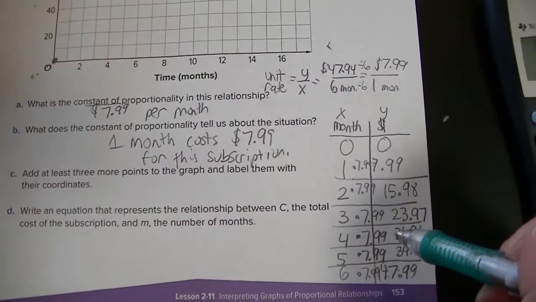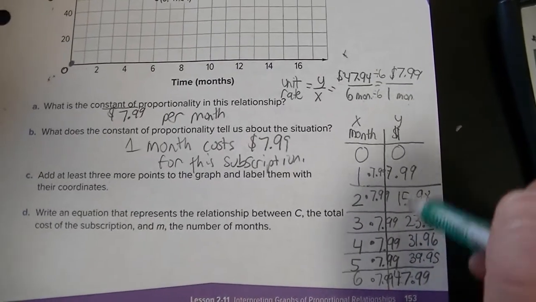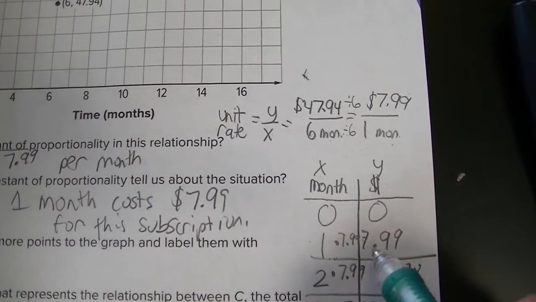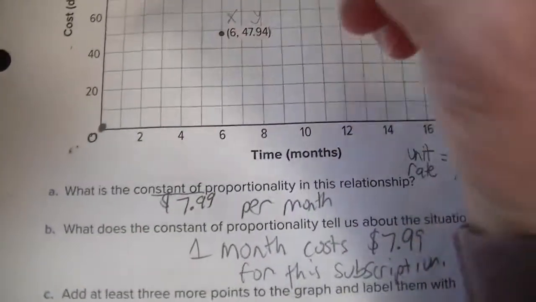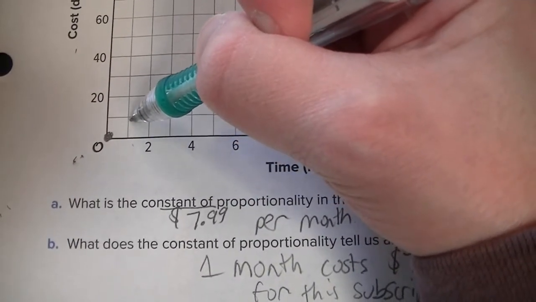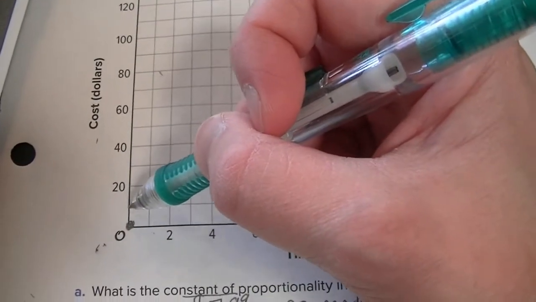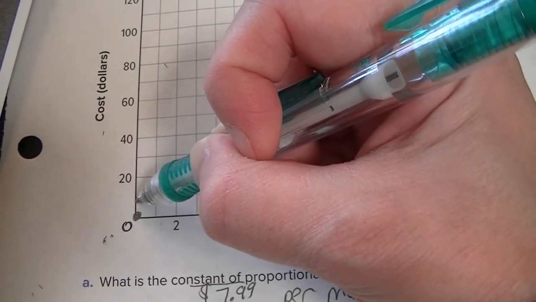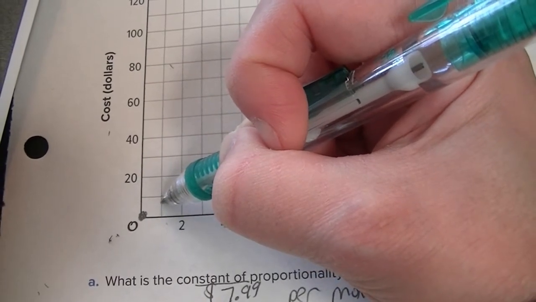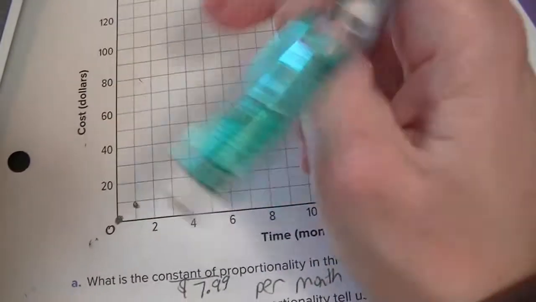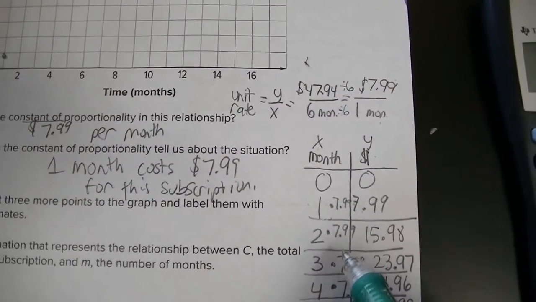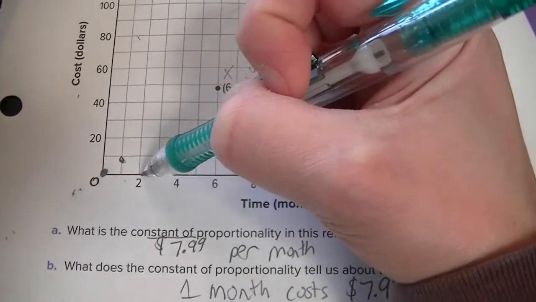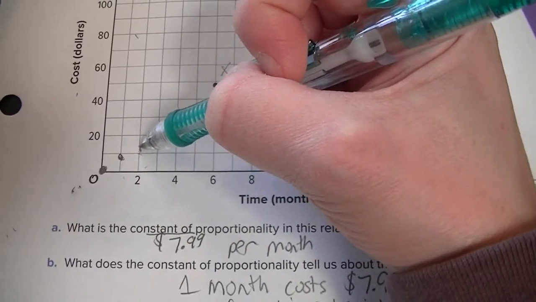Okay, so none of them are at perfect little intersections because they all have decimal values. So let's go ahead and at least put the unit rate on there, 1 and $7.99. So 1 month is $7.99. So let's see, what is this one jumping by? Tens, 10, 20, 30, 40. Okay, so 1 month is $7.99. So it's approximately, that's about right there. Almost a 10. And then 2 months is $15.98. So 2 comma 15.98. So that's at 15, so a little bit past it.